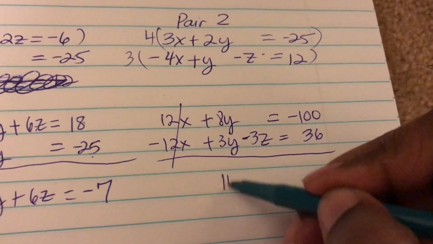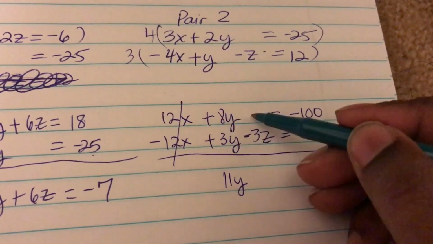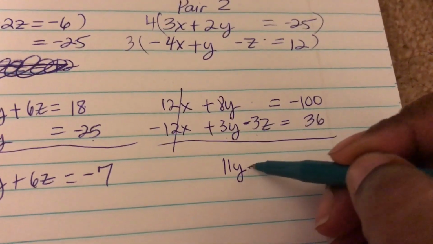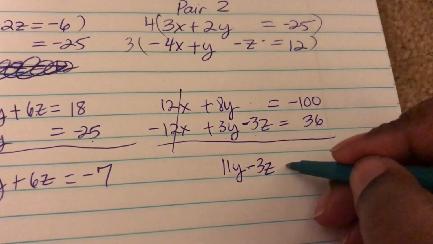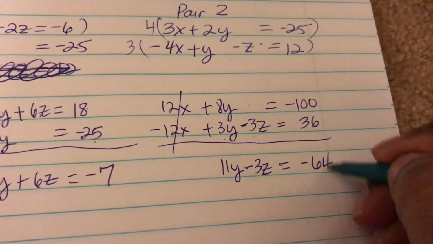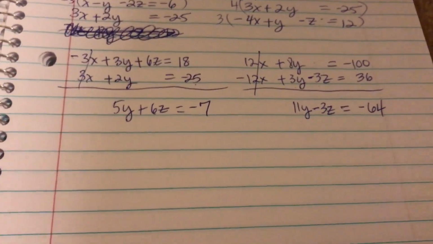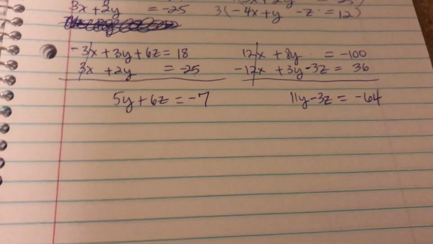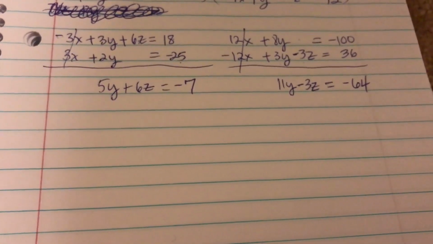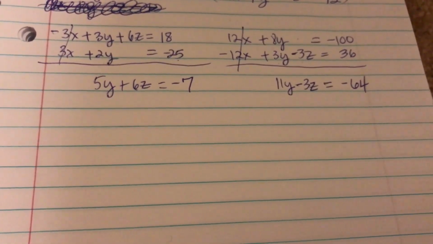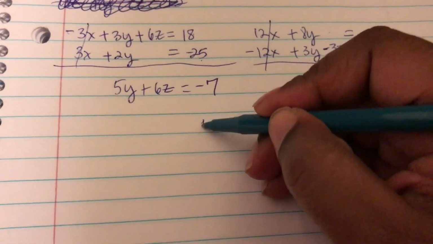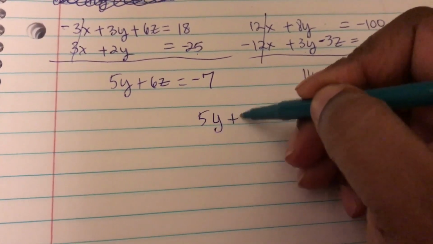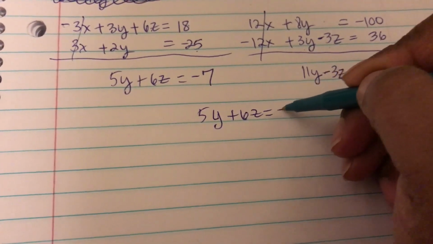This becomes 11y. 0 plus this will be -3z, and -100 plus 36 is going to be -64. So you may wonder why we did all of that. You did all that to make it a system of 2 equations. You want to simplify it to this so that you're able to do all of your steps necessary to get all 3 variables. So now I'm just going to write them together so that they look like we normally see them.